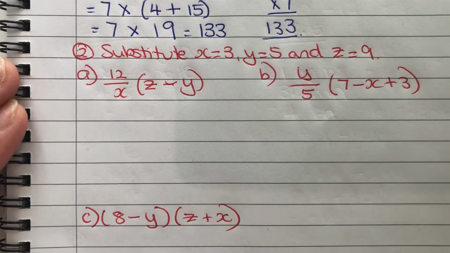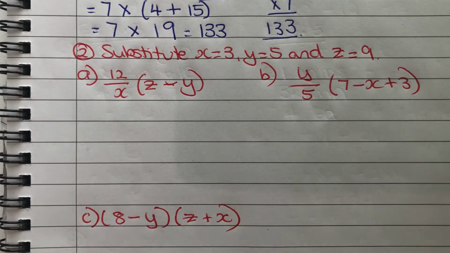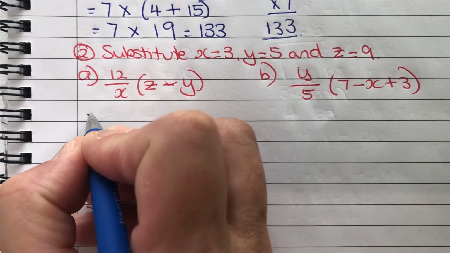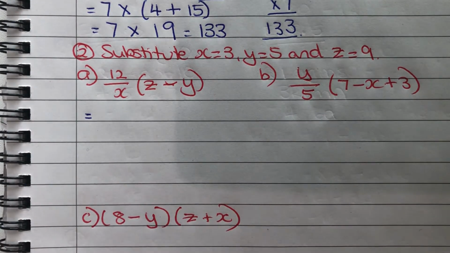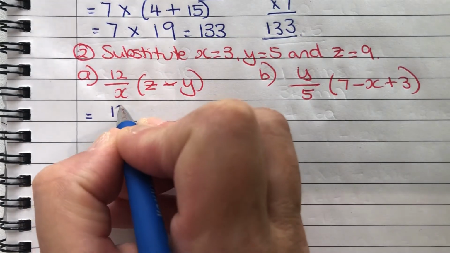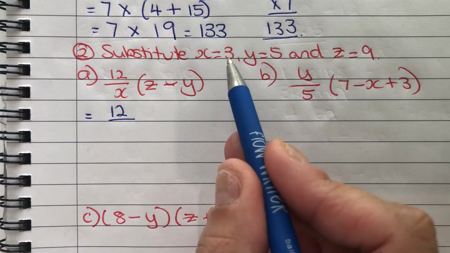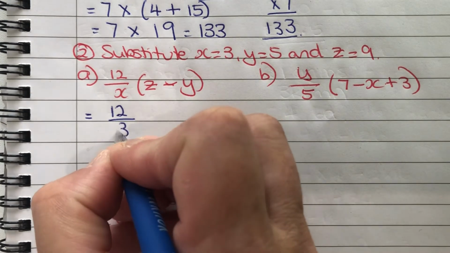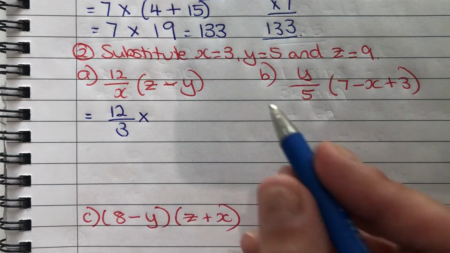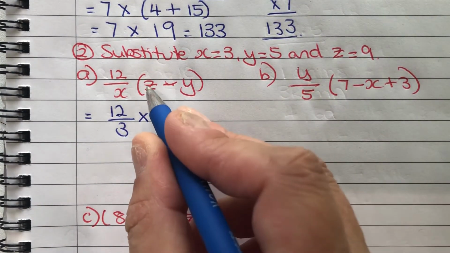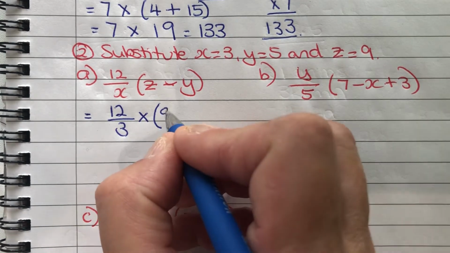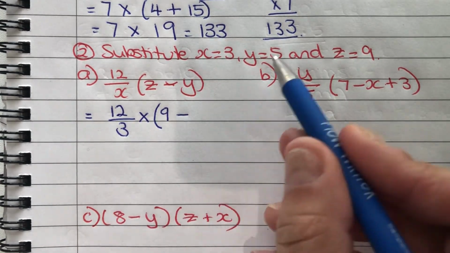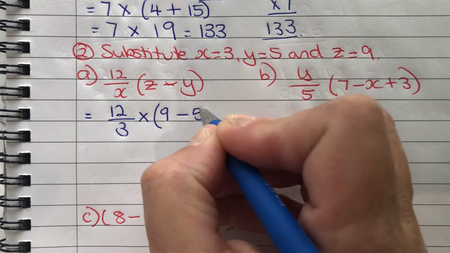Now, if you would like to write these questions down by pressing pause, these are the other 3 that we're doing today. So A, just like we did before, we're going to plug everything in. So we have 12 divided by, now this time X is 3. I'm going to put my times in there so I don't forget. Bracket Z is 9 minus Y is 5.